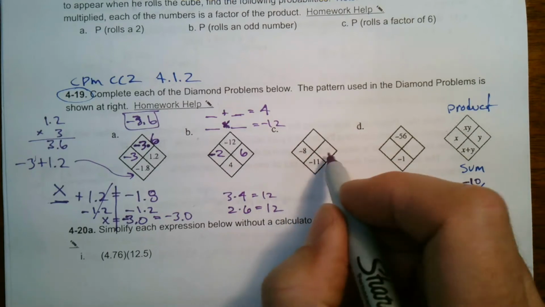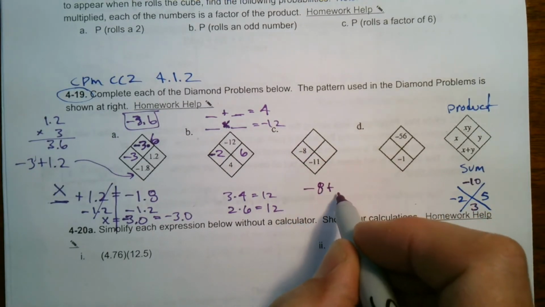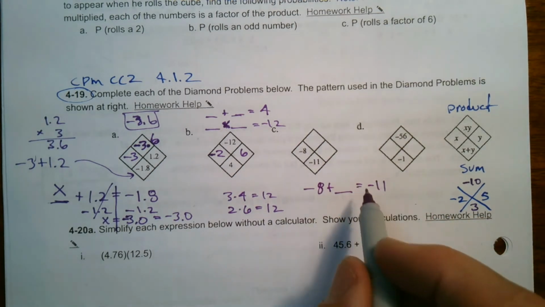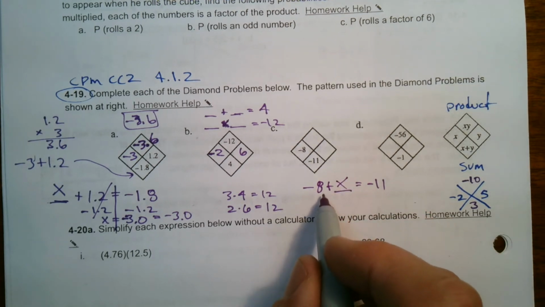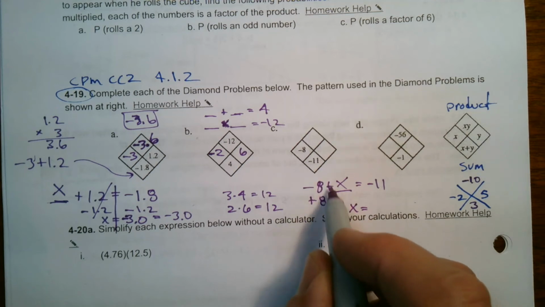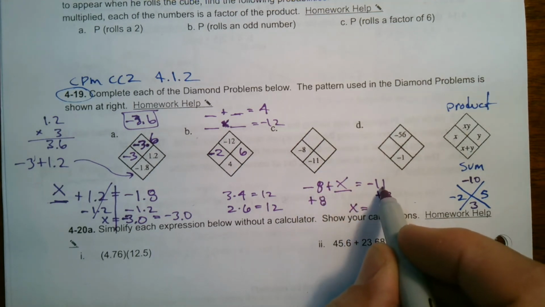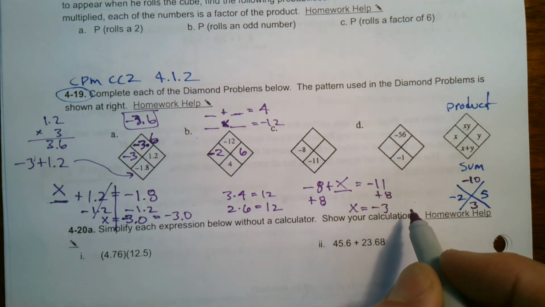All right, this one. Now I've got my sum. So what's true is negative 8 plus something is equal to negative 11. Once again, I can look at it as a mini equation. I'm trying to solve for x. If I look at the opposite of a negative number, I would actually make it a positive. To solve for x, I do the opposite: negative 8, positive 8. So I do the same thing over here. Negative 11 plus positive 8 gives me a negative 3.